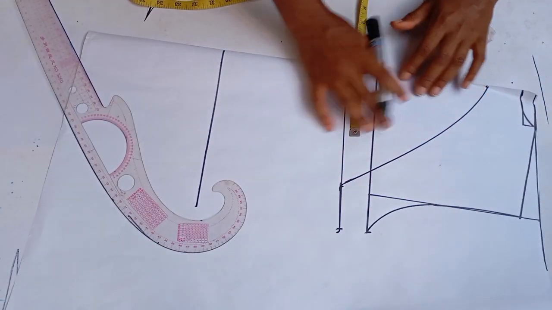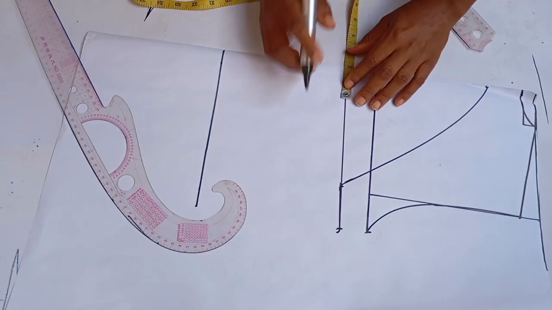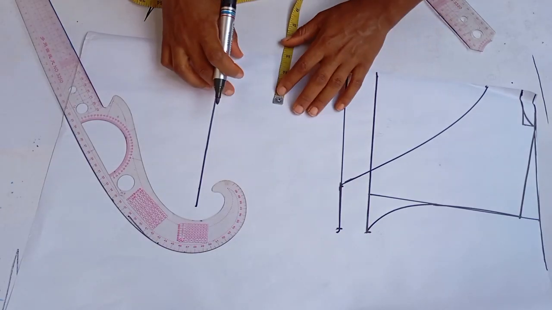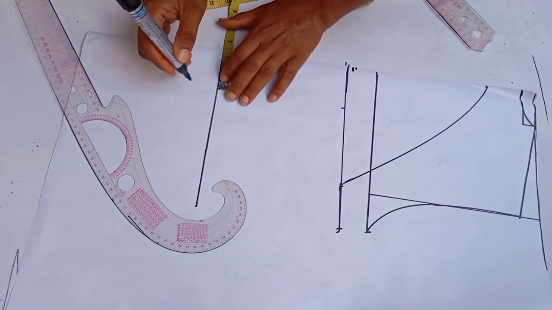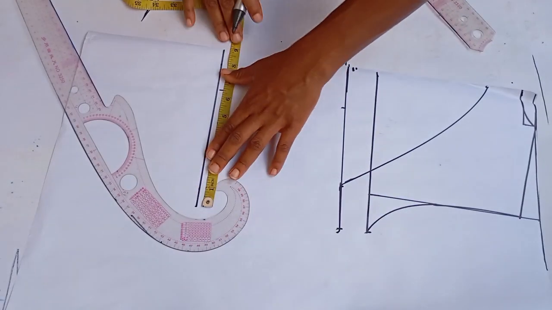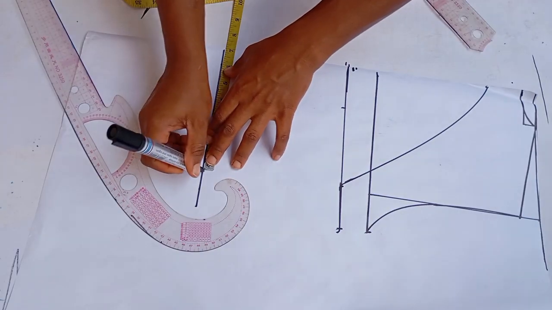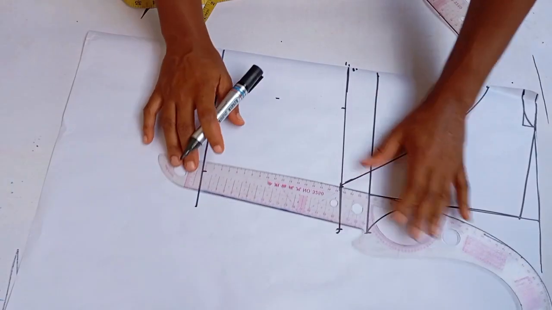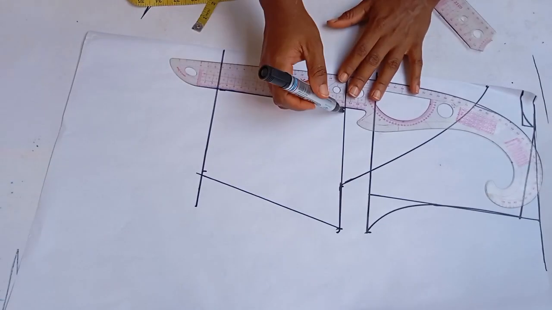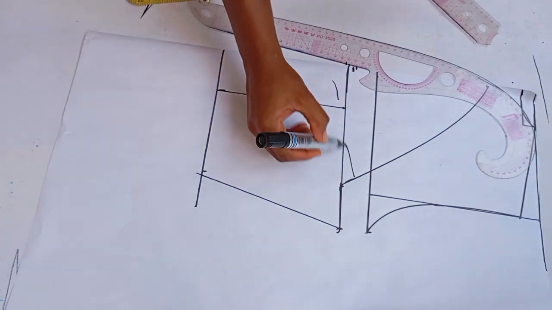So the whole of this place is going to be open. For the contouring, I'm using a total of 2.5 inches because I'm going to insert a loop here. I'm going to make use of 2.5 inches all the way down. After that, I'm going to insert my waist measurement. My waist measurement divided by 4 is 7 inches. So I'm going to square a line. Entirely, these whole ones are going out.